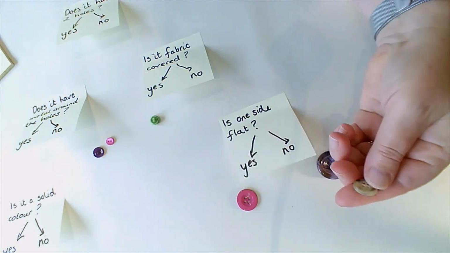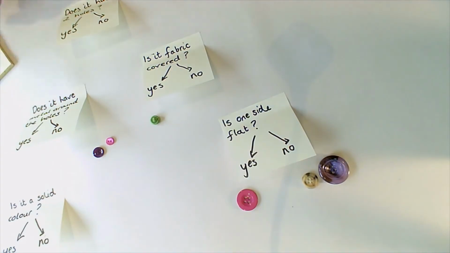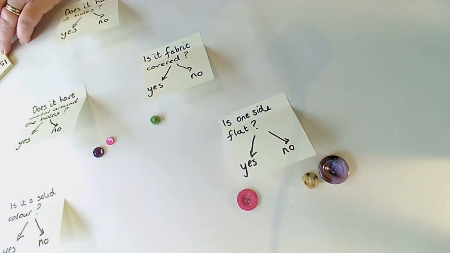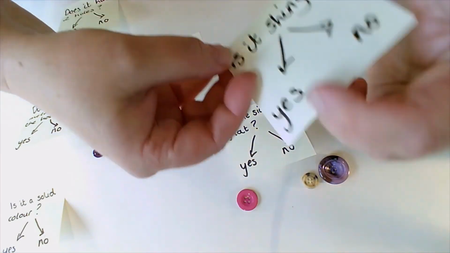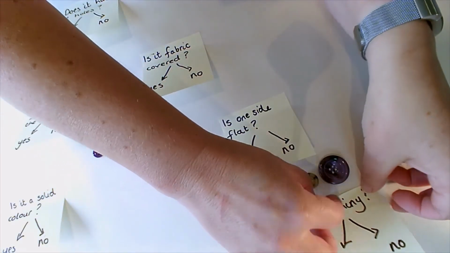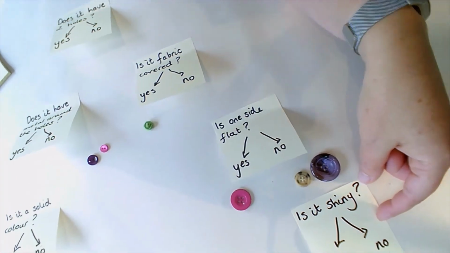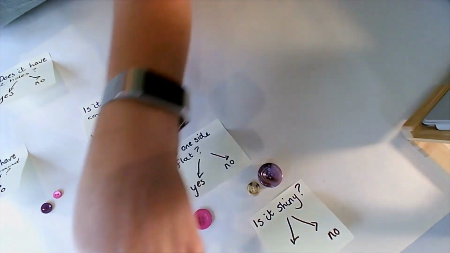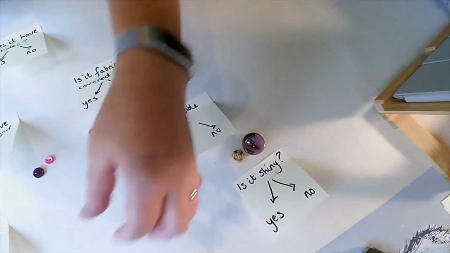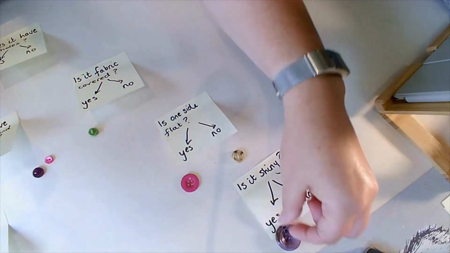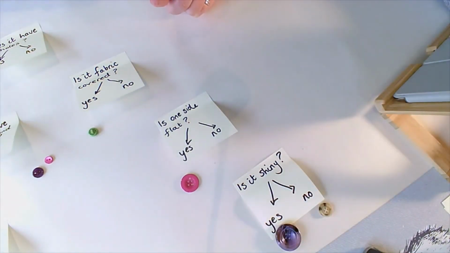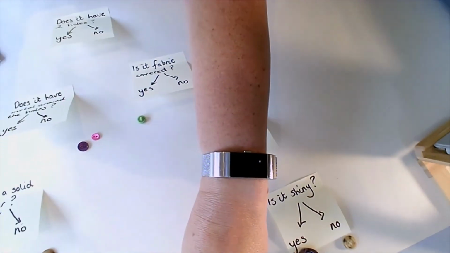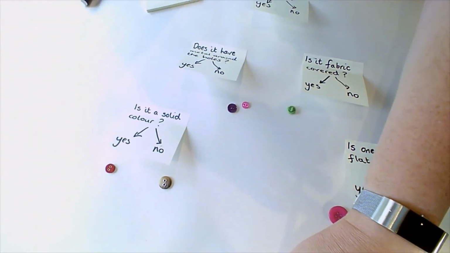Coming down, so I need a final question to divide those two, and I've just realised that one is shiny and one is matte. I would do it in exactly the same way at school, using post-it notes. This enables them, and if the children make mistakes, they can very quickly replace it with a better question.